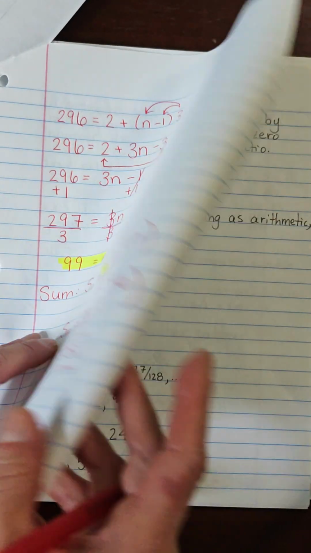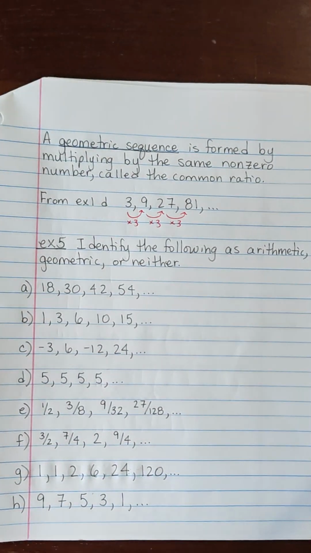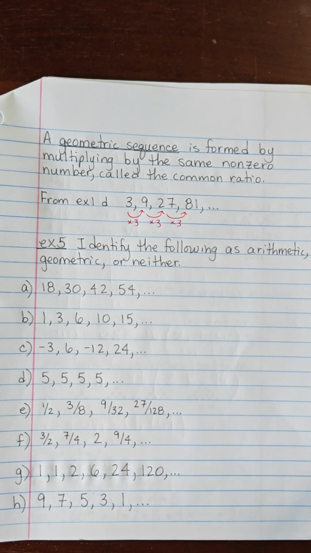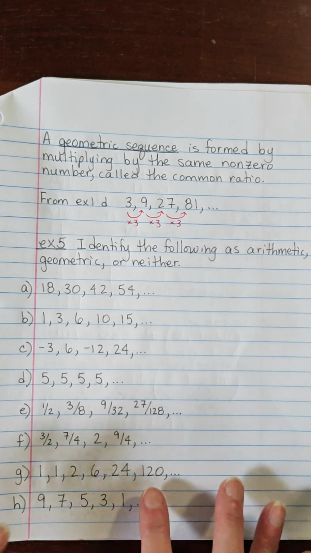All right. So all of that was just for arithmetic sequences. So let's move on to a different type of sequence. Next up, we have geometric sequences. So remember, arithmetic sequences, we were adding the same fixed number over and over again.